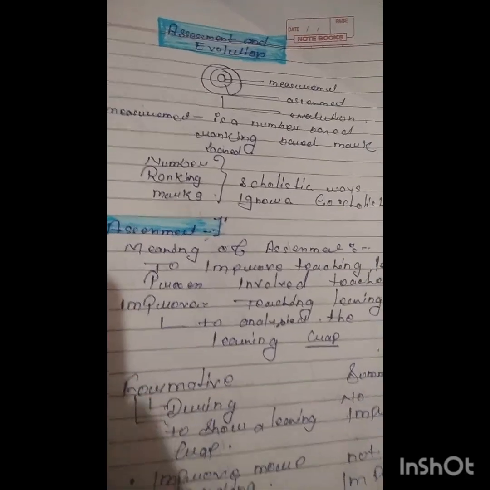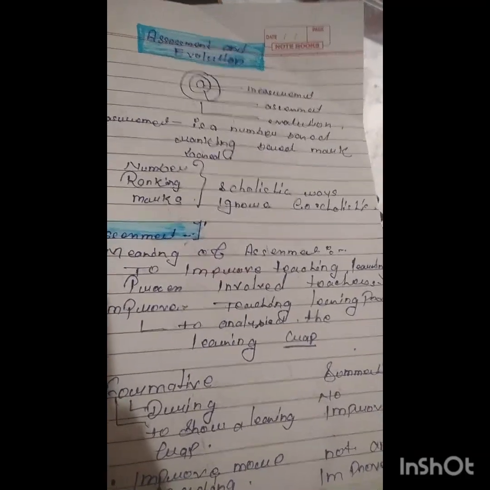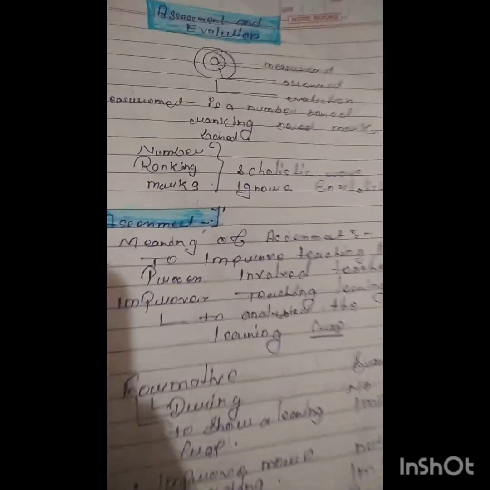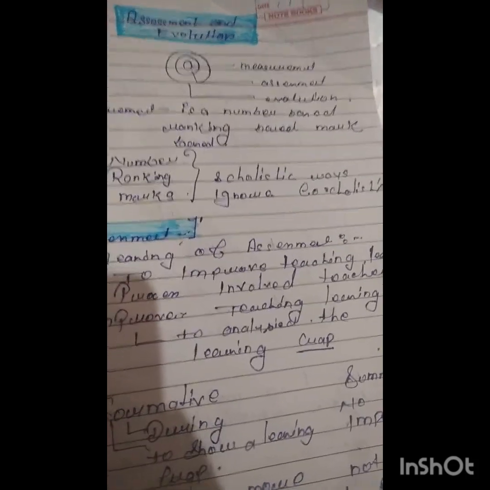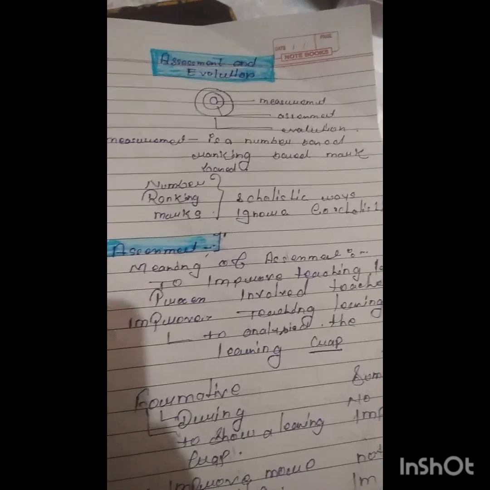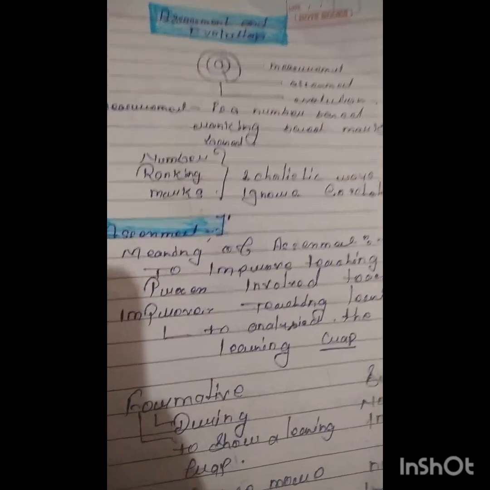In assessment, the teacher improves the teaching-learning process and also analyzes the learning gap. So what is the learning gap? If you read a chapter and then you give the exam, between these there are different kinds of faults done by the teacher and by the student. This is called the learning gap.